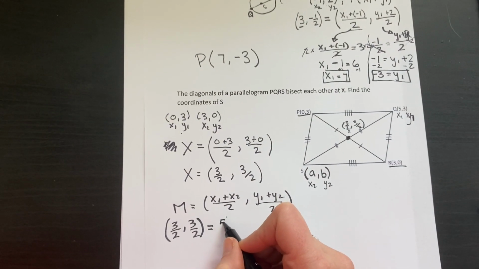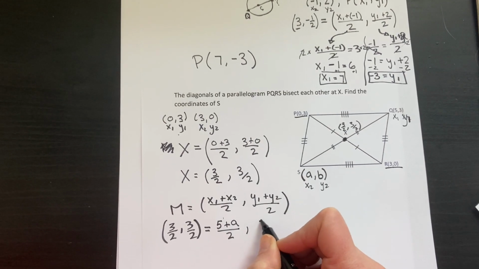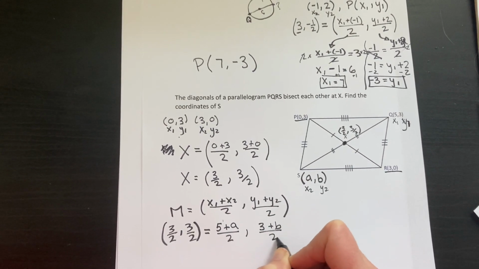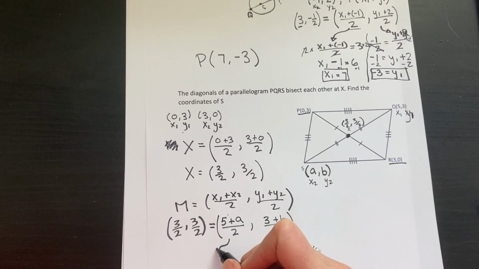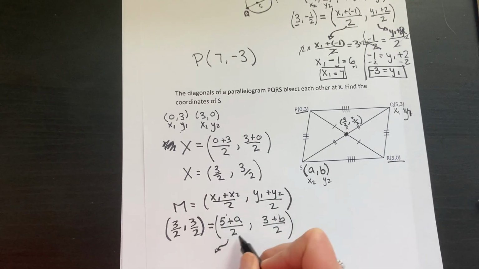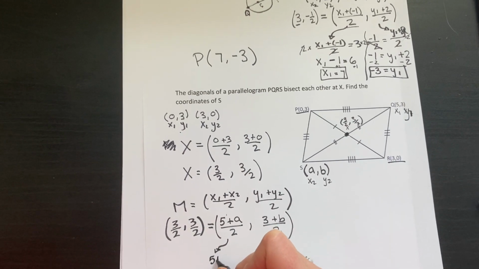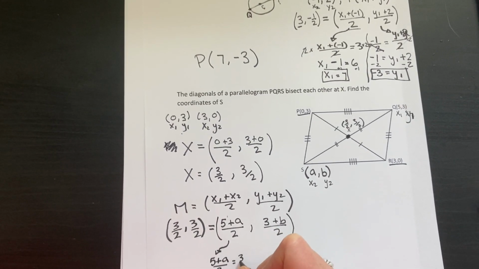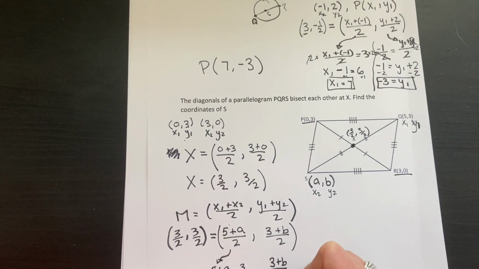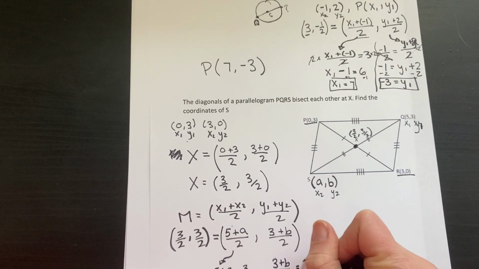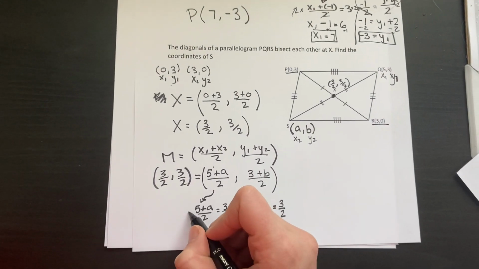So that means that 5 plus a over 2, comma, 3 plus b over 2 is our midpoint, and we know that's equal to X. So again, I can break these up separately because if this is my x-coordinate for the midpoint, it has to equal this. So 5 plus a over 2 equals 3 over 2. And same argument, this is my y-coordinate of the midpoint, which we already know is going to come out to be 3 over 2. And we're just going to solve for a and b. So I can multiply both sides by 2.